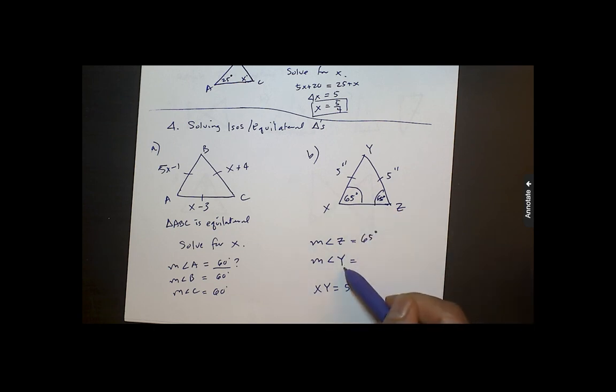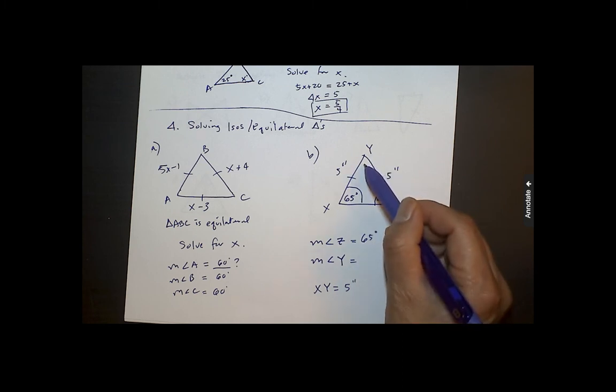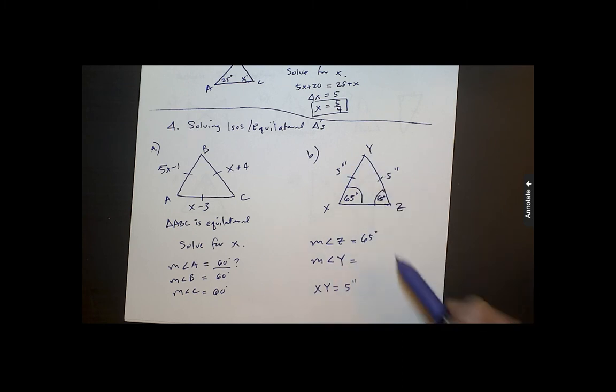Well, how are you going to get the measure of angle y? Is that also 65? No, it's not. Think about that and see if you can figure it out.